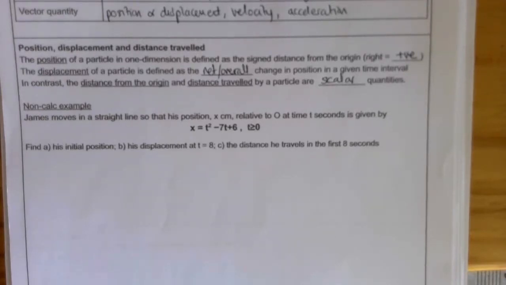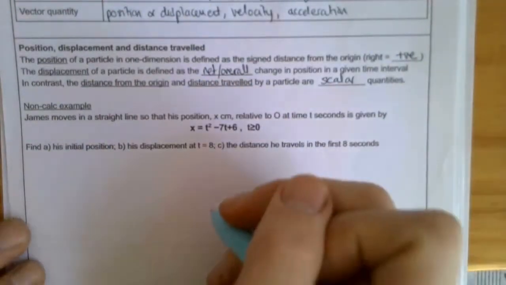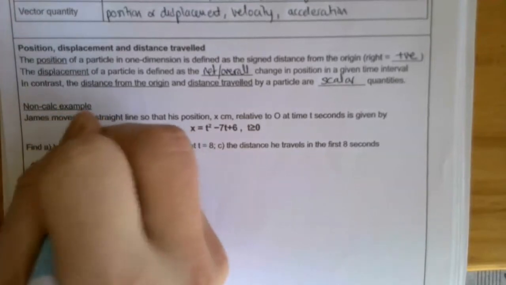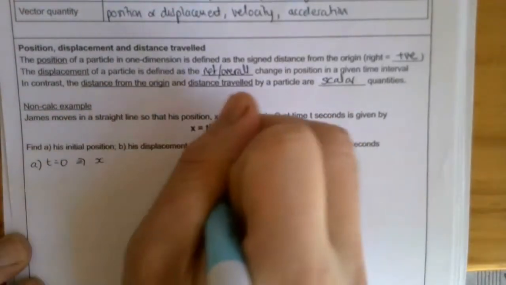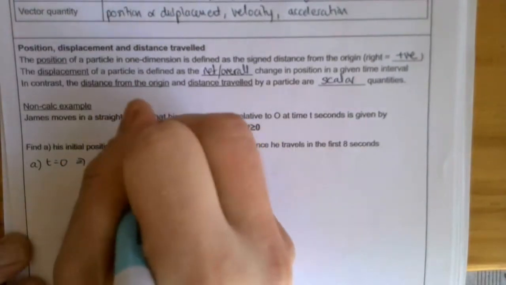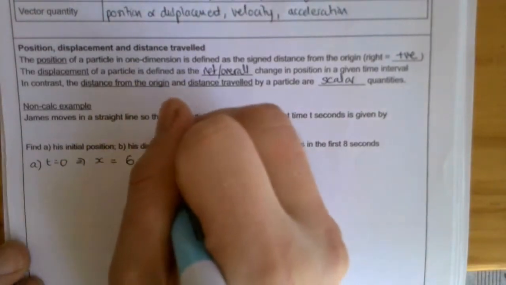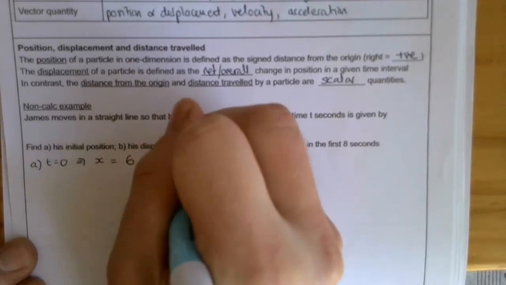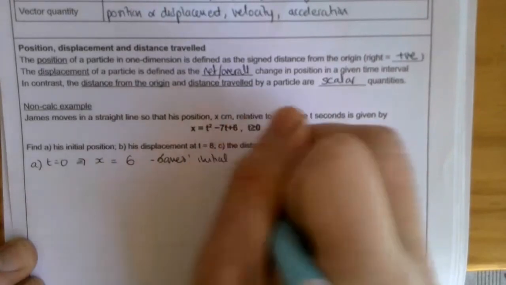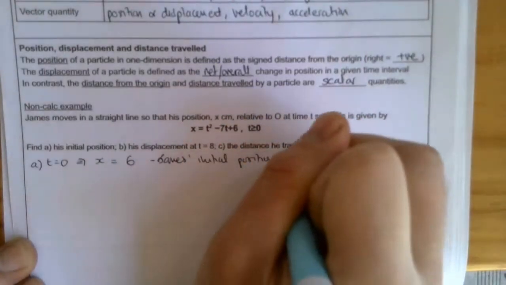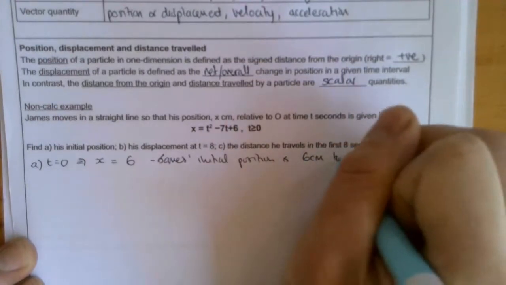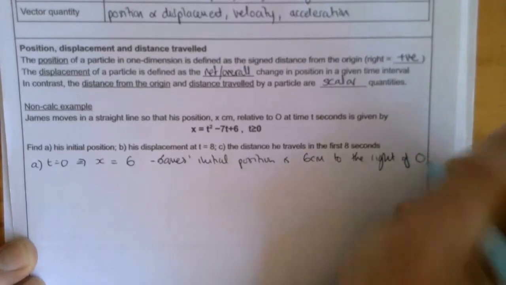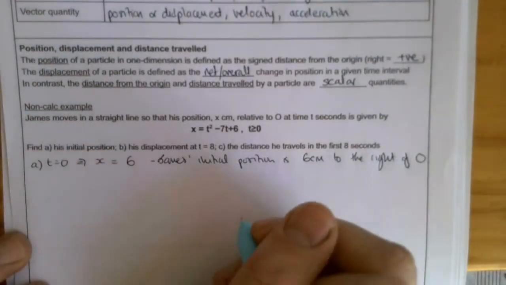Okay, so if you've had a go at this problem, we'll go through it bit by bit. Initial position, so initial is when t equals 0, so we just substitute t equals 0 and we get x equals 6. What does that mean? That means that James's initial position is 6 centimeters to the right of the origin. So starting 6 centimeters to the right.